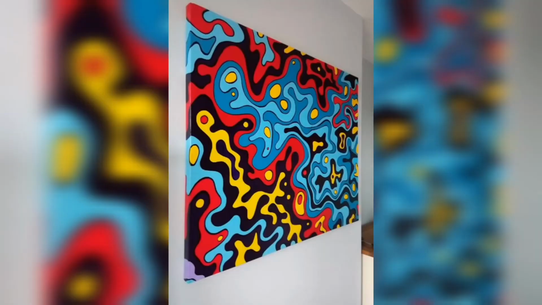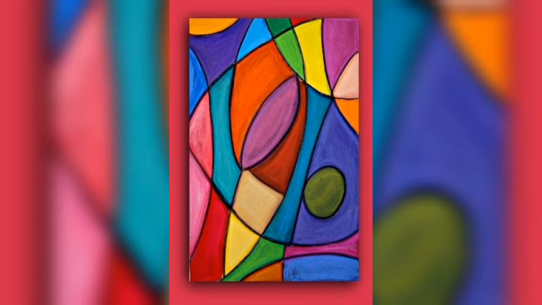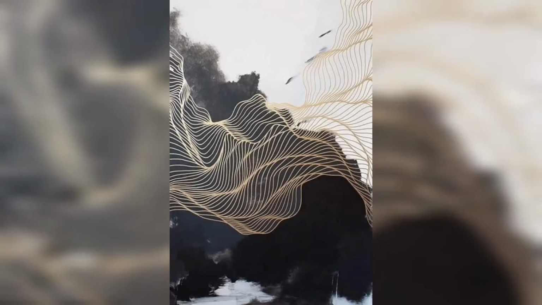Now let's talk about some of the different styles of abstract art. Geometric. Geometric abstract art uses shapes and lines to create a sense of order and structure. It is often very precise and clean.